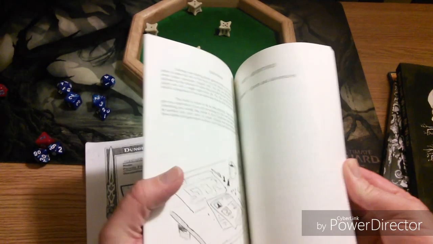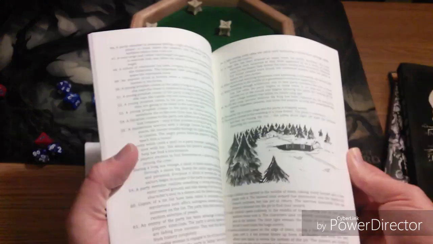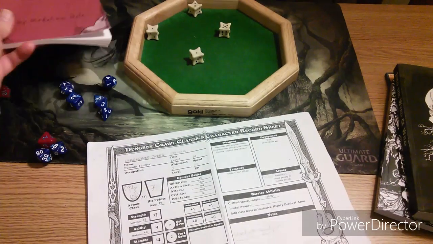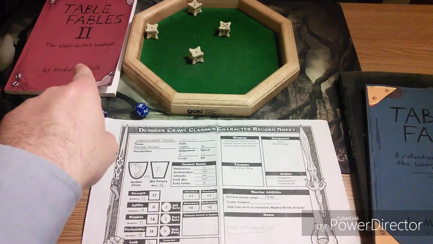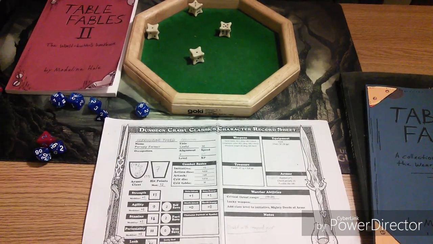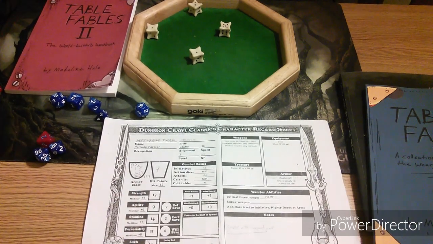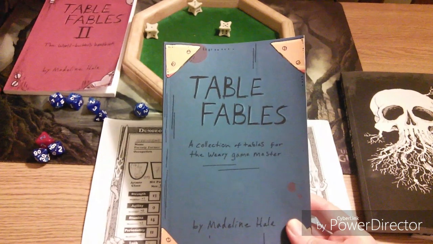But it was really useful in placing some interesting encounters throughout the map using the wilderness tables, which I used in my video where we found the golem, the flesh golem, who had lost its master, for instance, in the 3rd edition video I did. So the Table Fables 2 is really useful for so many things like that, which I covered in that video. But I also decided to get Table Fables 1.